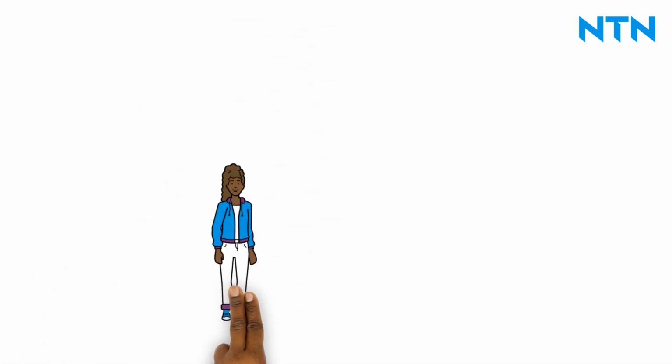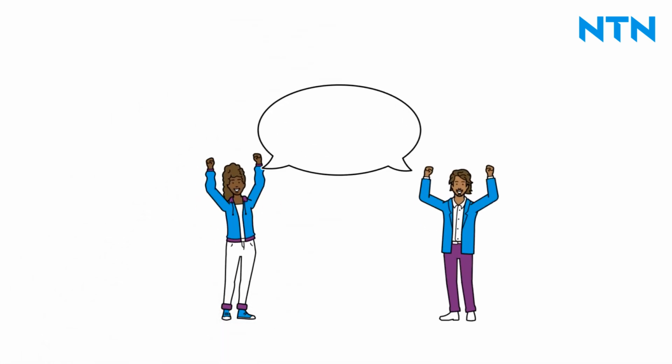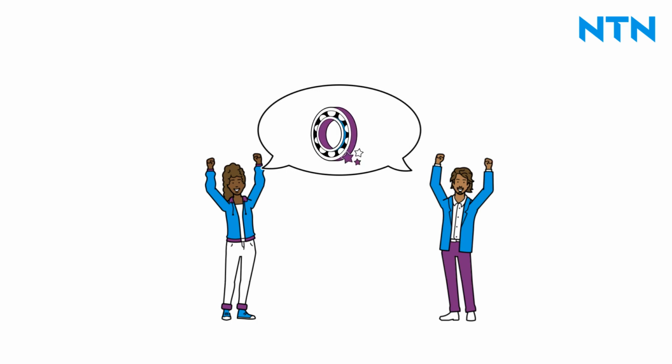Thanks to Nina's explanation, Niels has now understood that rolling bearings are really versatile and are used in a wide variety of applications.